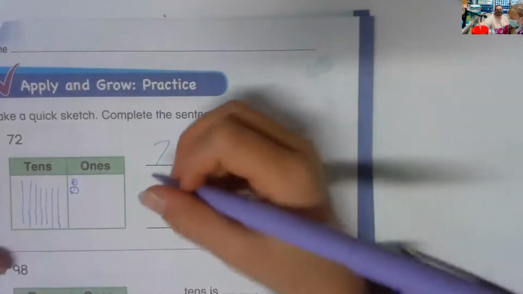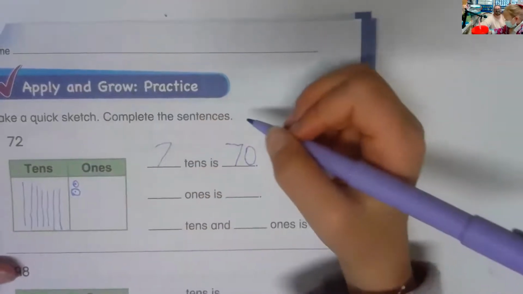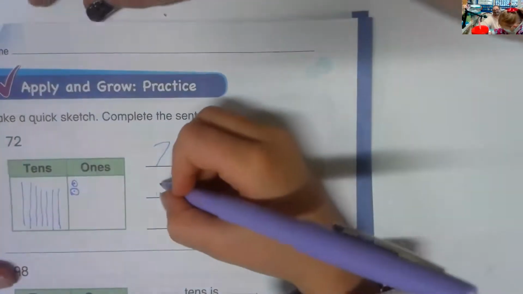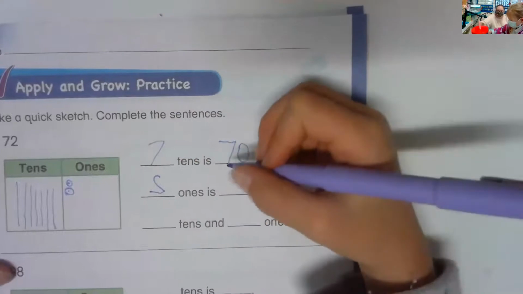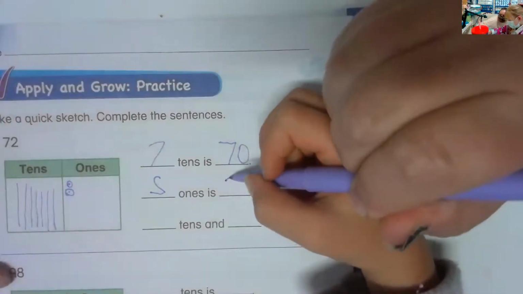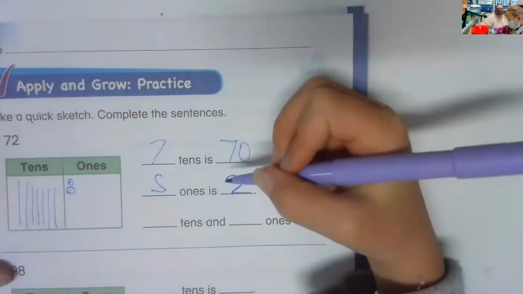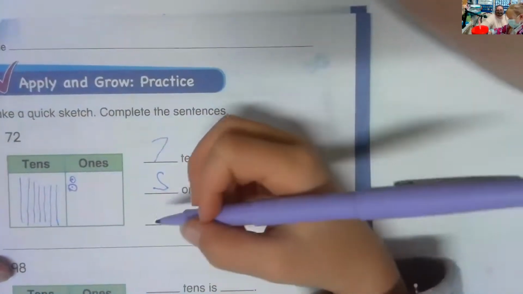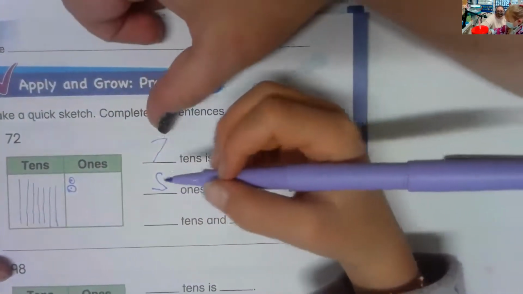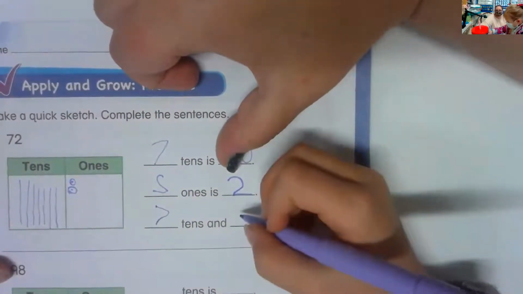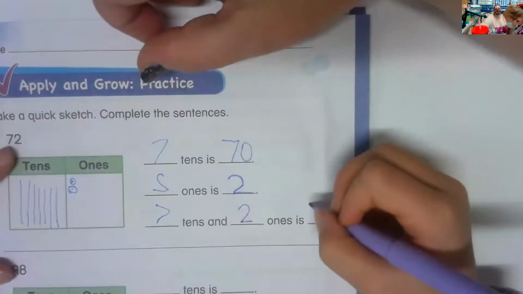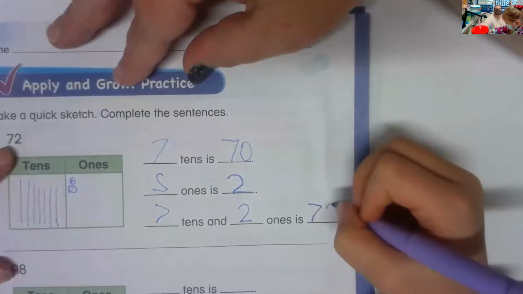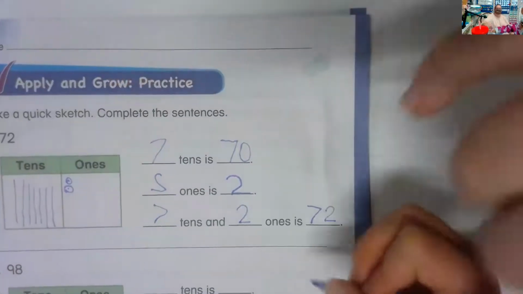Okay, and then how many ones? 2. Does the number change? No. There you go. So how many tens again? Now we're gonna put it together. How many tens? 7 tens. And how many ones? 2. There you go, which makes 72. Beautiful. All right, thank you.